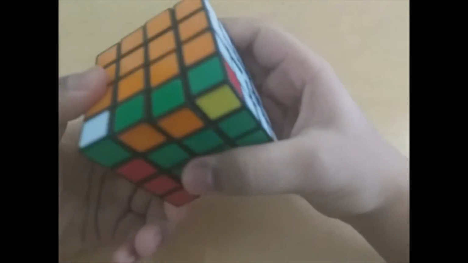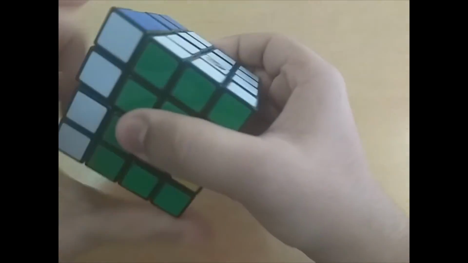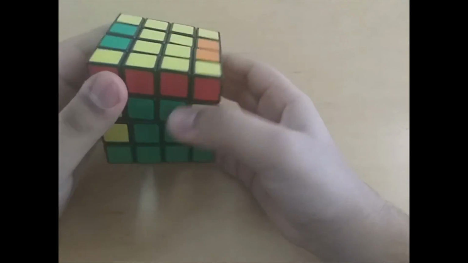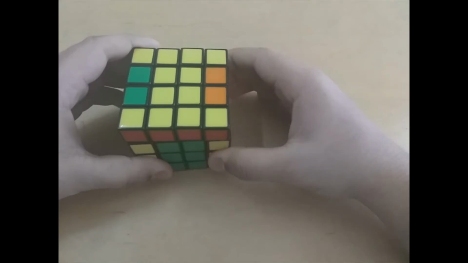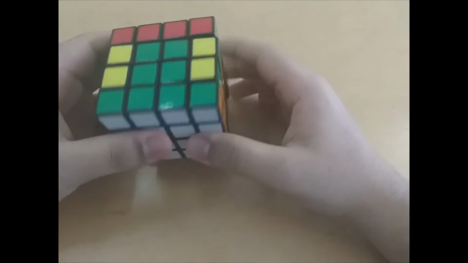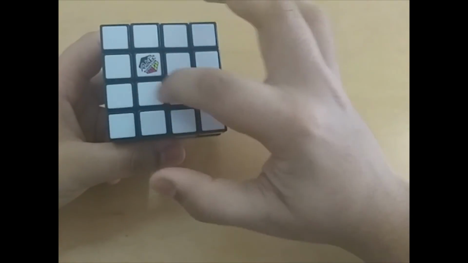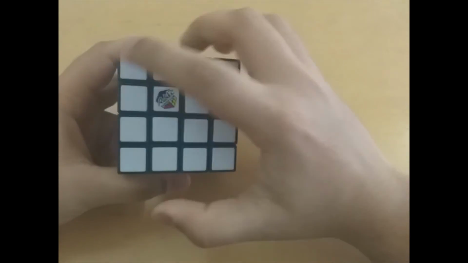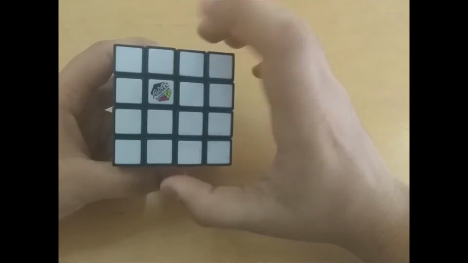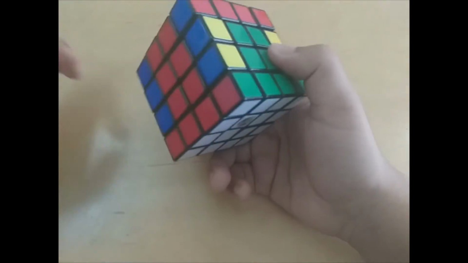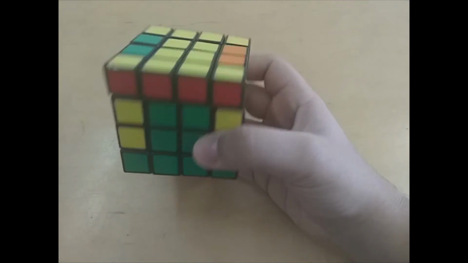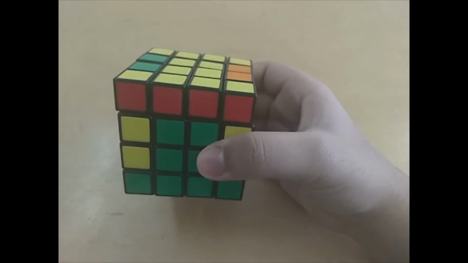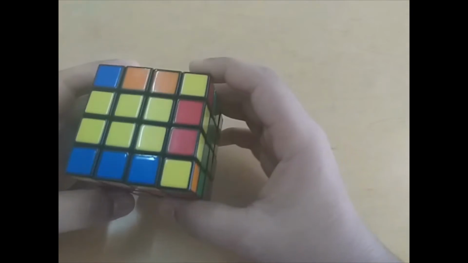So now we're solving the world's most famous toy here. And this is what we get. So now we've got a fat center, a fat edge, and the same corners. So this is essentially a 3x3, and we'll be using methods of 3x3 such as basic beginners, CFOP, etc. to solve this. Now the troubles begin.